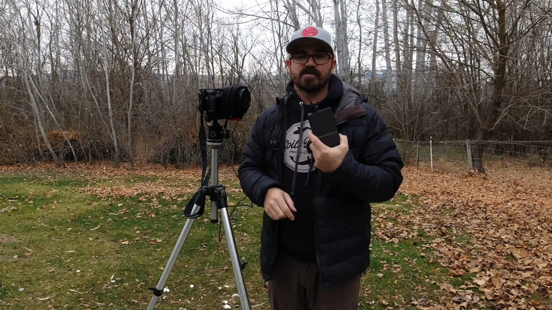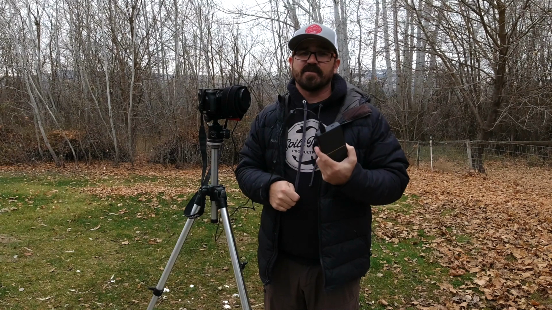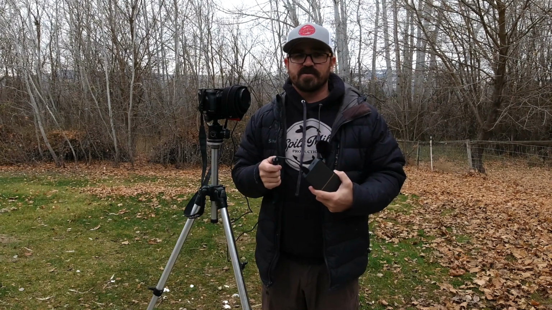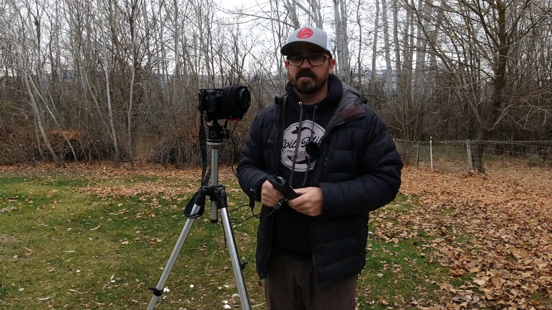I can run it off this battery bank for 7-8 hours with no issue at medium heat, and I've had it out in 20-degree weather and I've had no issues with any frost or dew forming on my lenses. So definitely a worthwhile investment. They're not expensive if you plan on spending long nights out chasing Aurora.